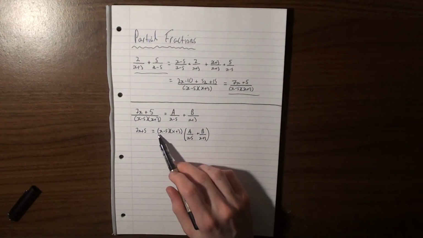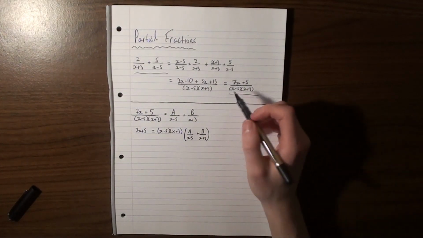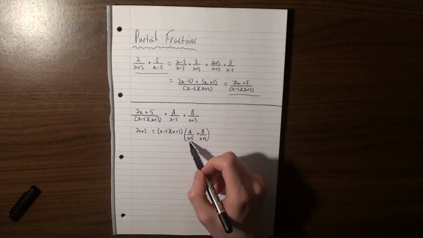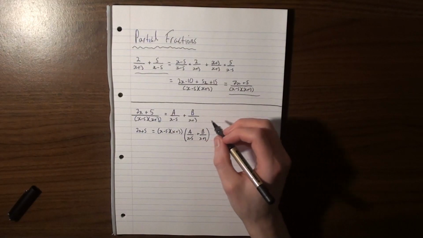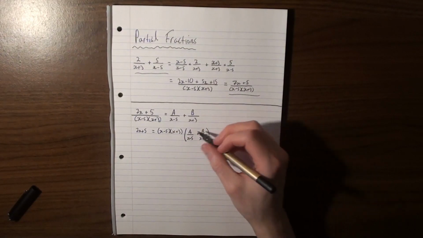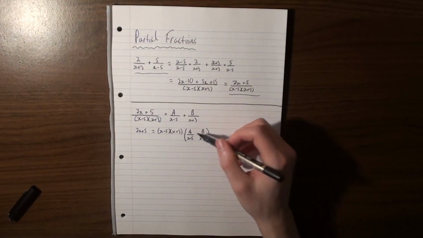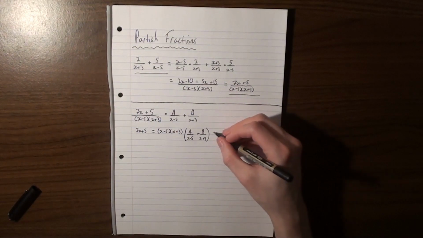Now when I multiply this by that, we're going to have a cancellation. That x minus 5 in the bottom is going to cancel with the x minus 5 in there. And similarly, that is going to cancel with that. So we're going to be left with a.